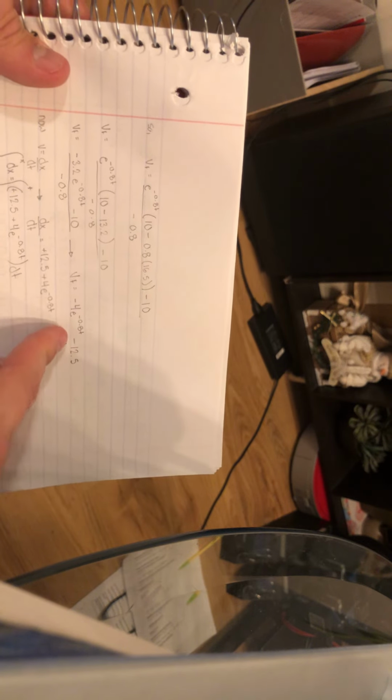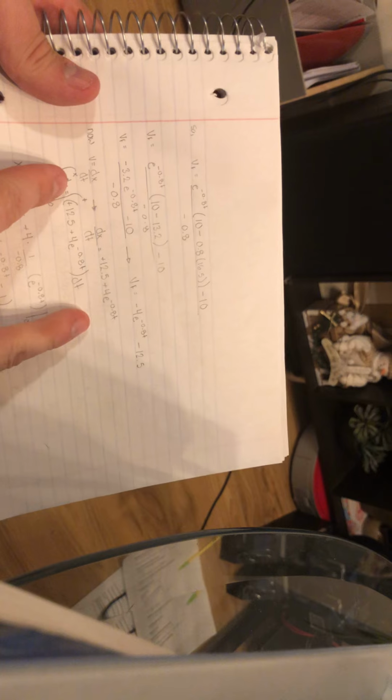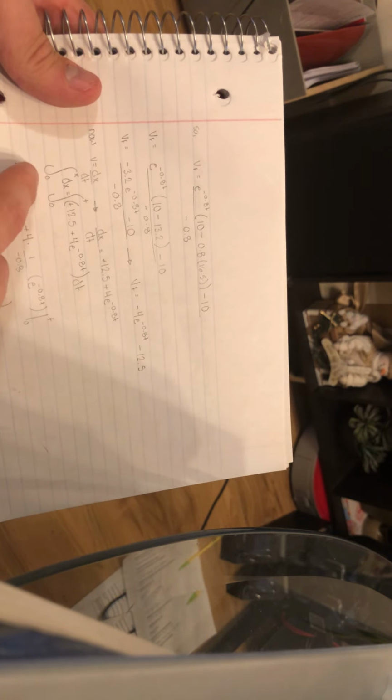We work through until we have negative 3.2 e to the minus 0.8 minus 10 minus 0.8, and dividing both of these terms by 0.8, we're left with negative 4 e to the minus 0.8 minus 12.5. Now, again, take the integral of both sides, knowing that the velocity is dx dt. So dx on here, and then we multiply the other side by dt. And then we integrate with respect to x from 0 to x, and with respect to t from 0 to t.